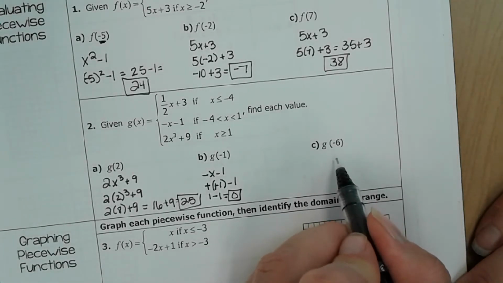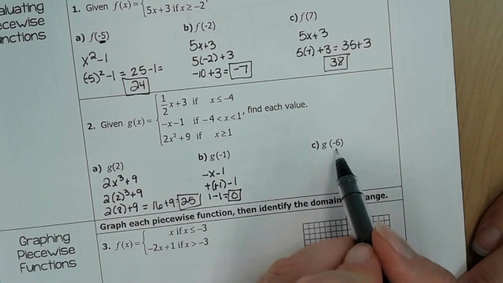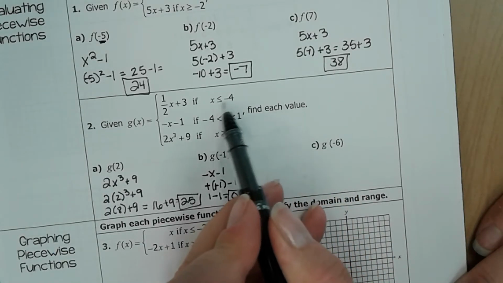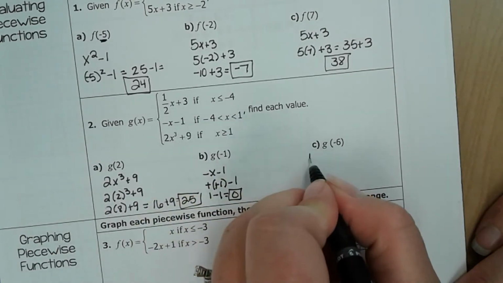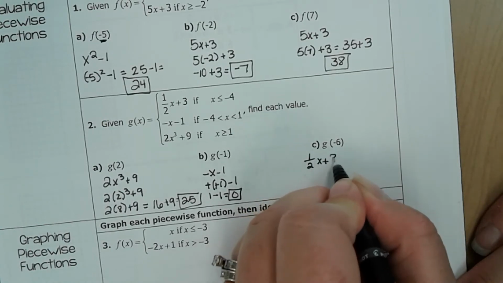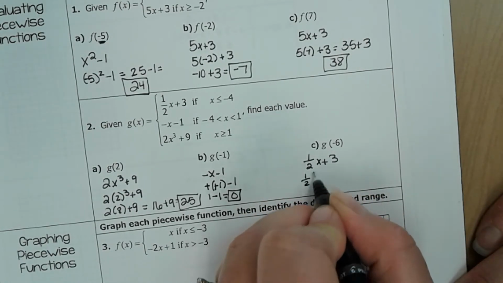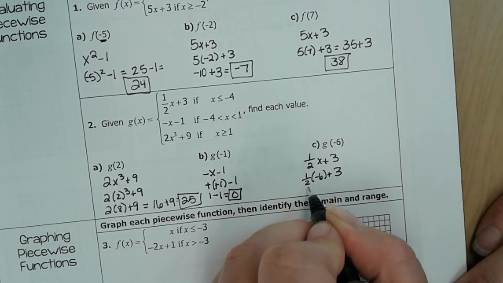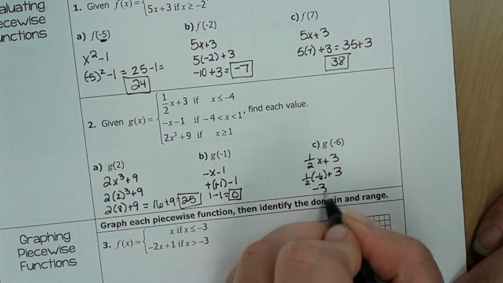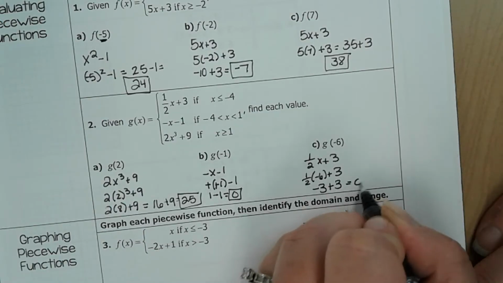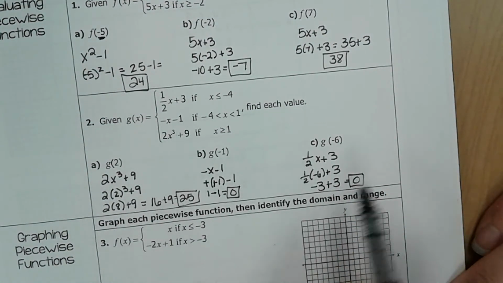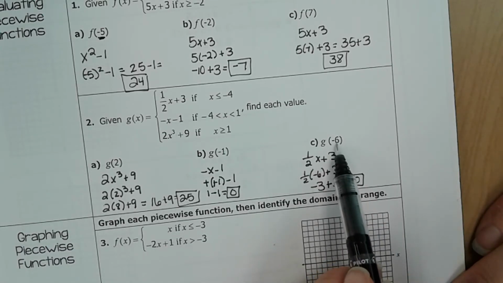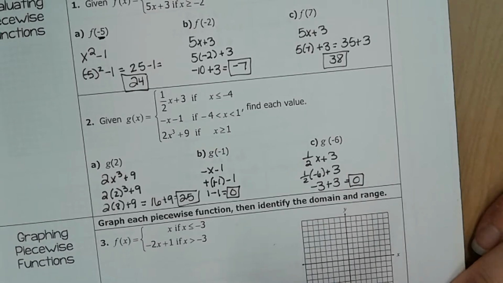Okay, now for this function, we have g of -6. So we come up here, -6 falls here. It's less than -4. So we use this function, 1/2 x plus 3, and we plug in -6, 1/2 times -6 plus 3. Well, -6 times 1/2 gives us -3 plus 3, again, this one equals 0 as well. So what we're saying is for this function, when x equals -6, y equals 0.